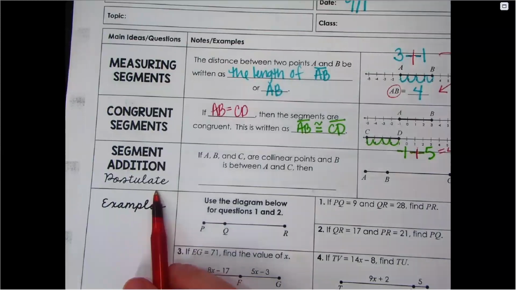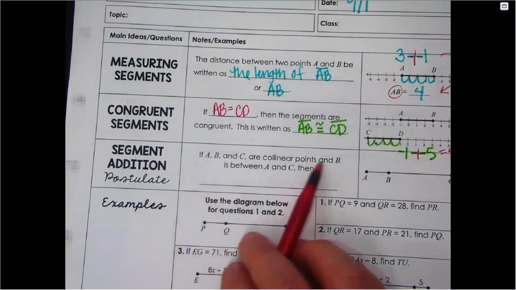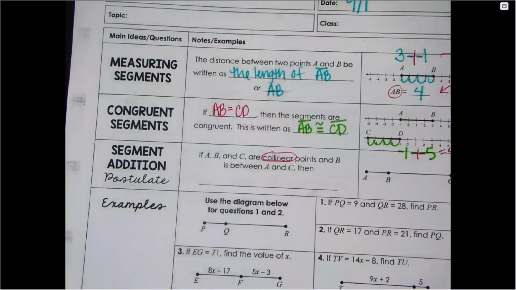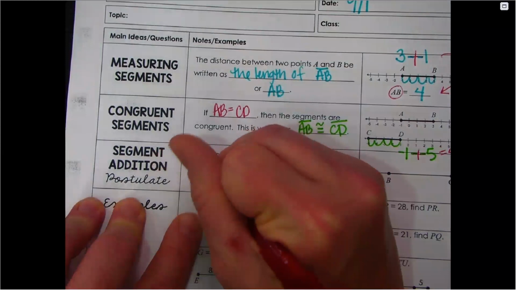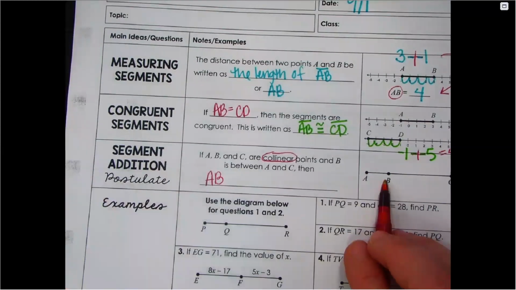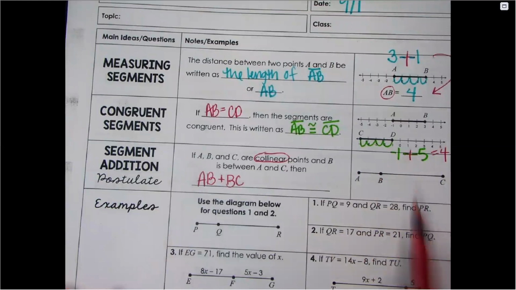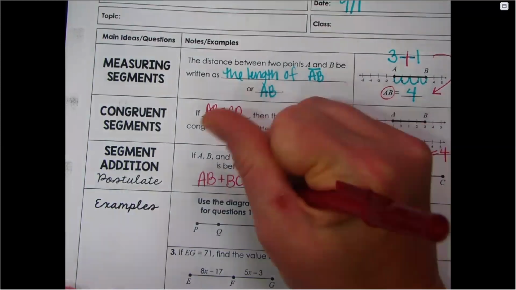What it's saying is that if A, B, and C are collinear points, because remember we learned this yesterday, collinear means they are going to be on the same line, and B is between A and C, then we can write that expression as AB, the small portion, plus BC, the other small portion, is going to equal what? This little portion plus this little portion is going to equal the whole thing, AC. And you don't put ABC, you just do AC.